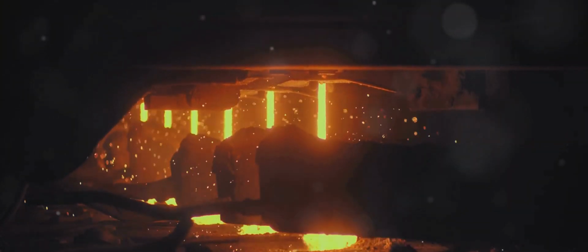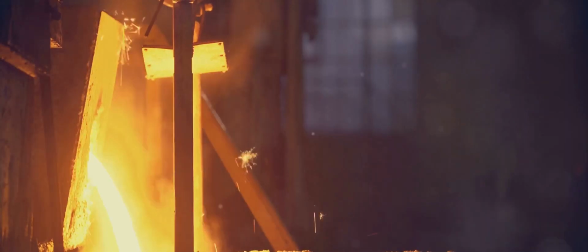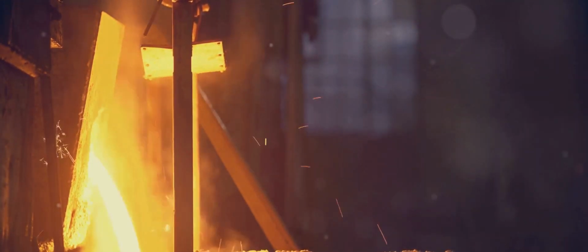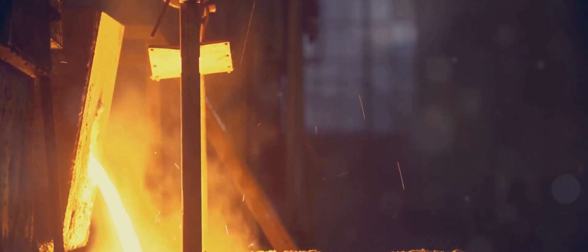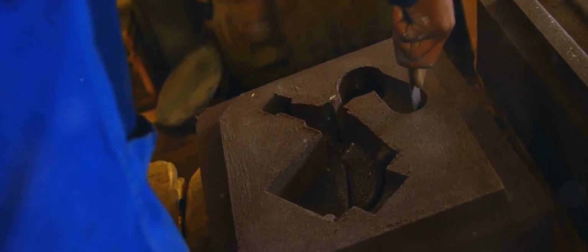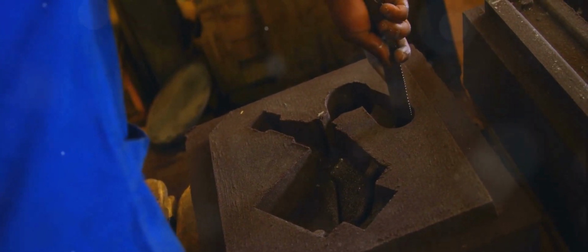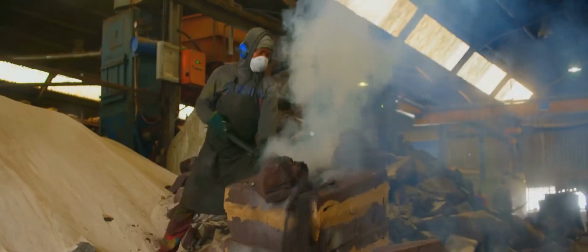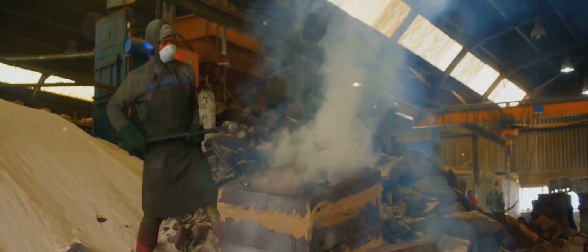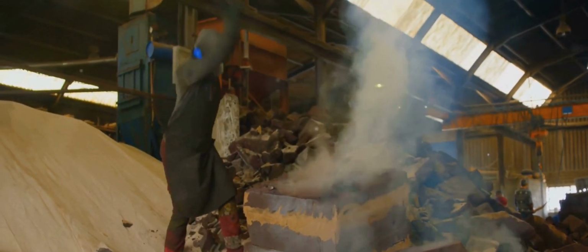After pouring, the metal requires time to cool and solidify in the mold. The cooling rate depends on several factors, such as the type of metal, the size and shape of the part, and the design of the mold. Finally, once the metal has solidified completely, the part is removed from the mold. The part may have some excess metal or defects that need to be trimmed or repaired. The part may also undergo further processing, such as heat treatment, machining, or finishing.